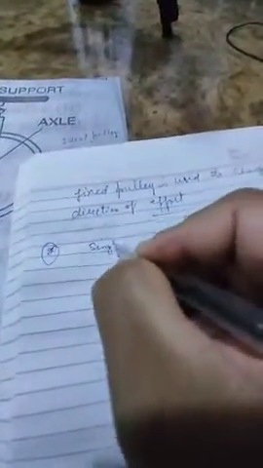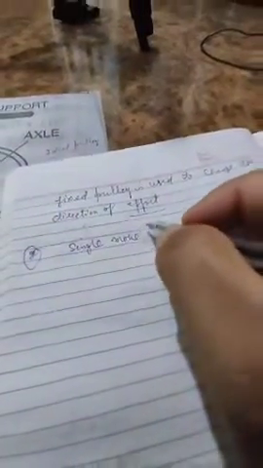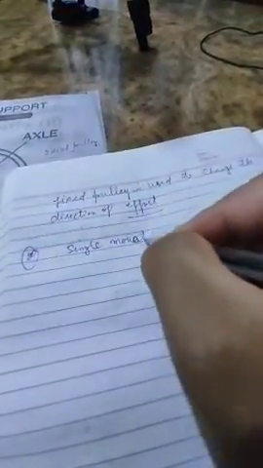Now move to the next. Next is the single movable pulley. Now students, in the case of a single fixed pulley, the axis of rotation is fixed. Single movable pulley means the axis of rotation is not fixed.